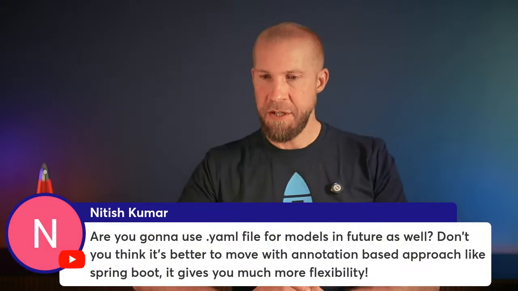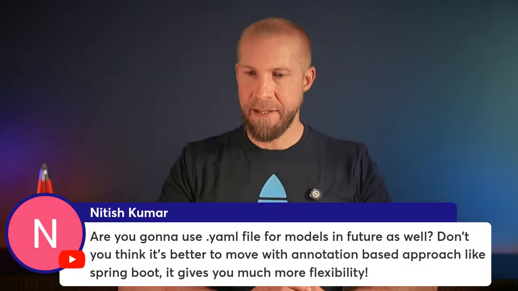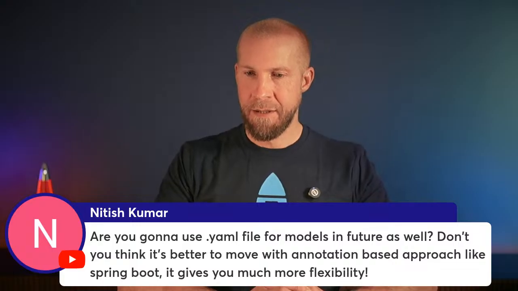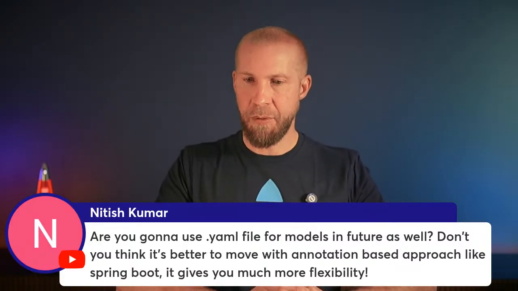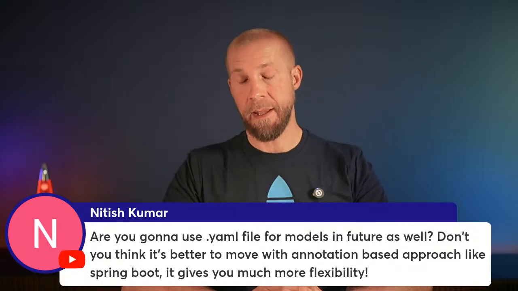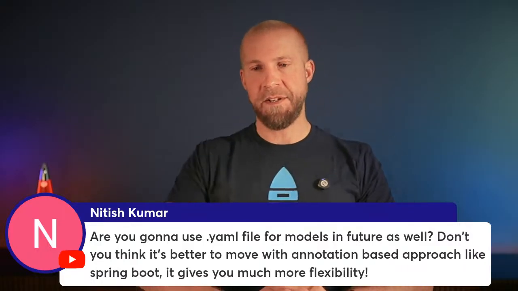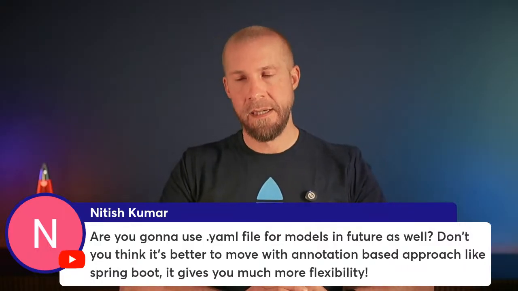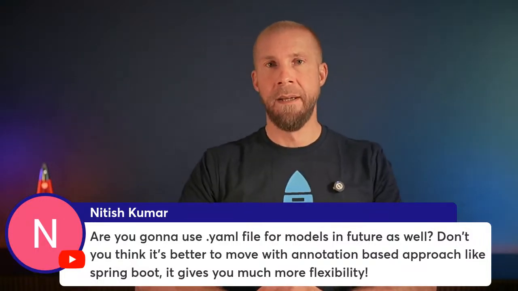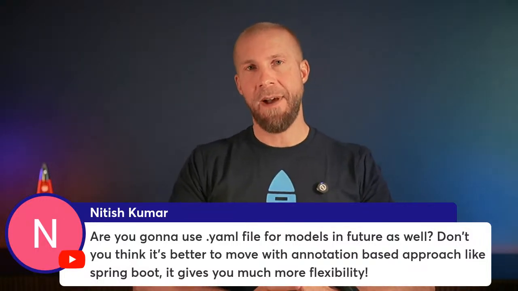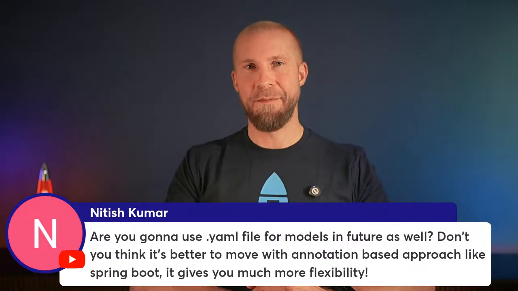All right, are you going to use YAML files for models in future as well? Don't you think it's better to move with an annotation-based approach like Spring Boot? It gives you much more flexibility. So this is a great question. I think we may support both in the future, possibly, but the YAML files have some huge benefits.